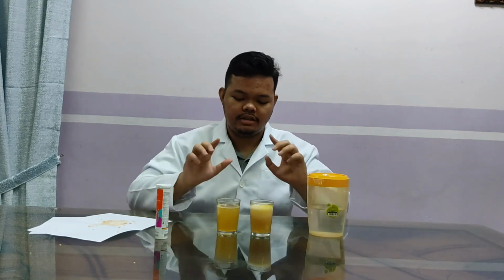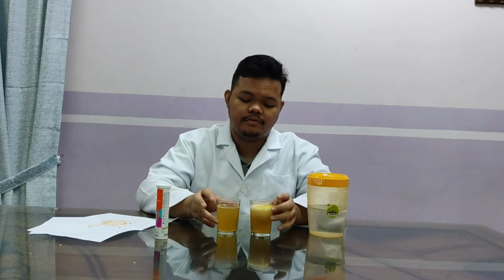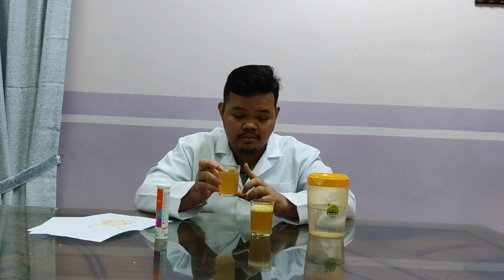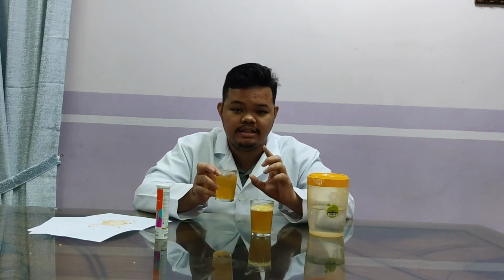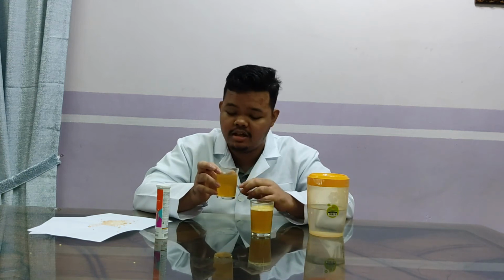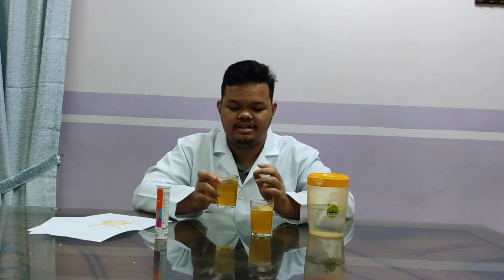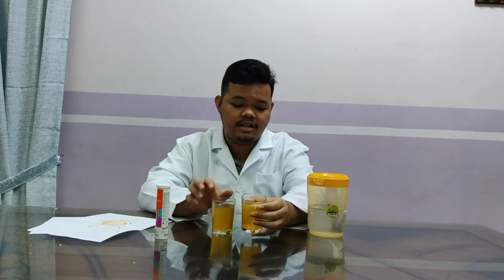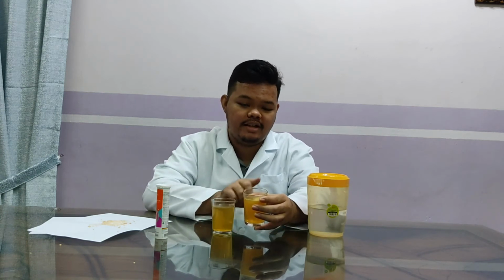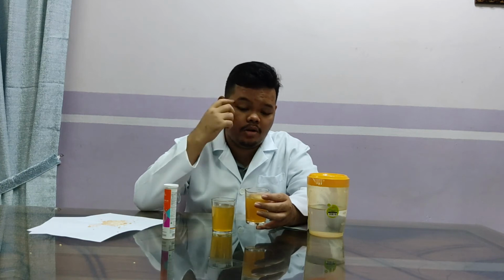As you can see, the cup that has vitamin C in powder form, the vitamin C that has been crushed before the experiment, is fully reacted. That means that the higher the surface area, the greater the rate of reaction. But as you can see, the cup on the left-hand side has vitamin C in tablet form, or pill.